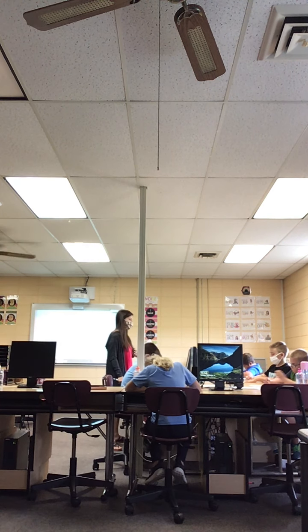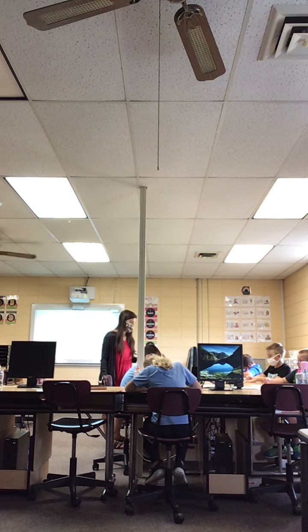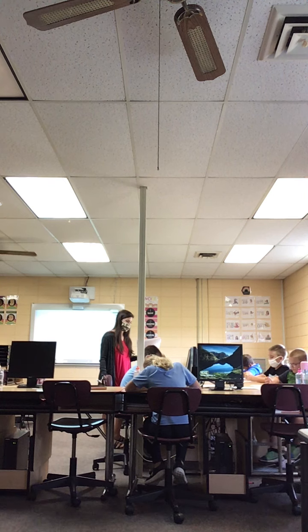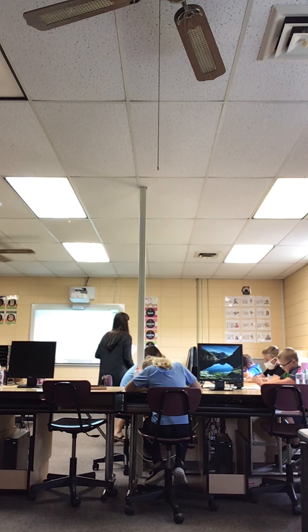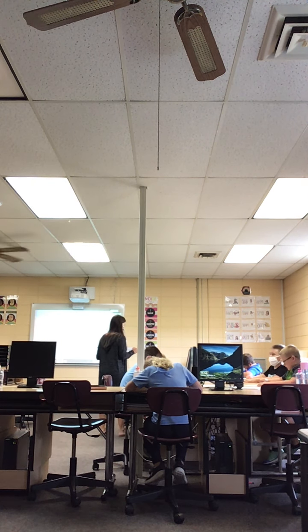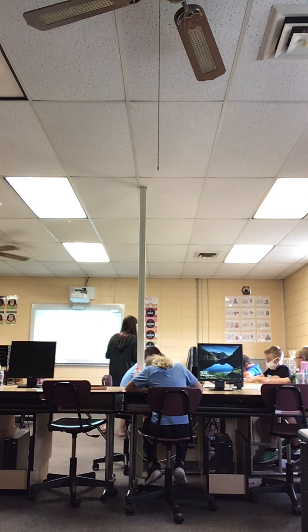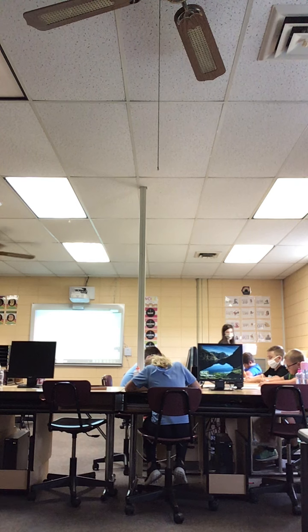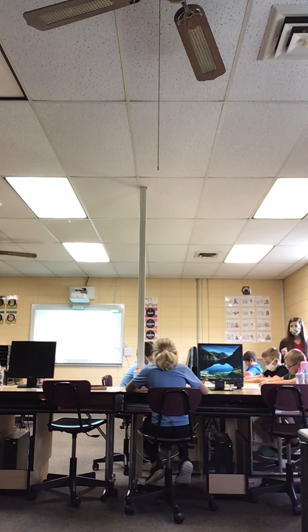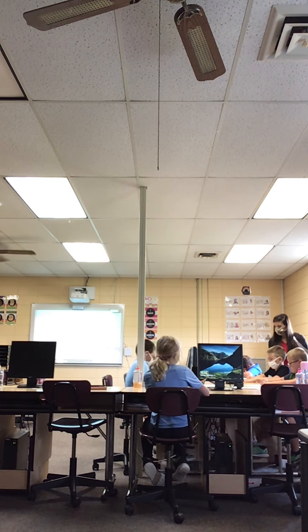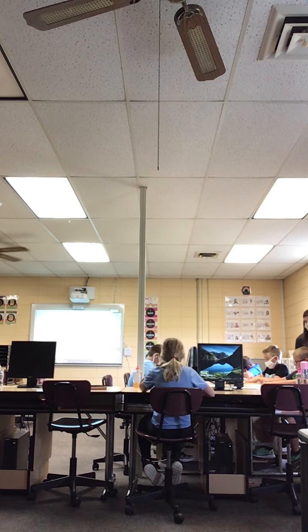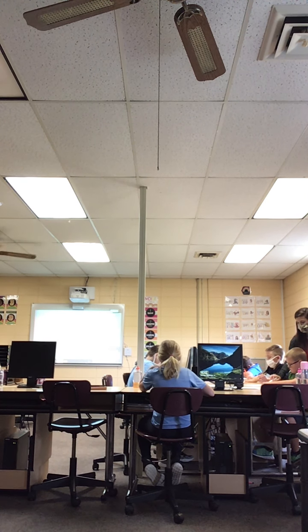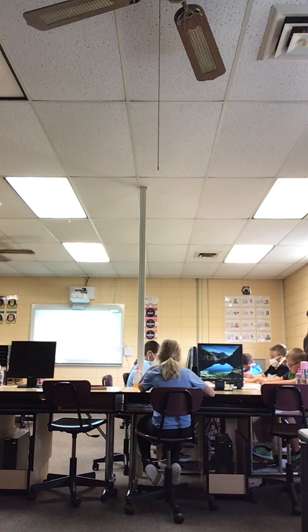You can make X's or circles, it doesn't matter. Just 4 rows of 3. Remember, rows go side to side. And there's 3 in each row. Good. So make 3 in each row. You're good.